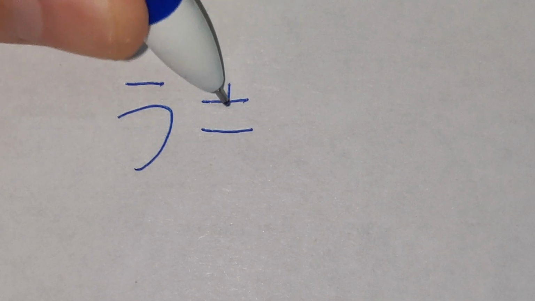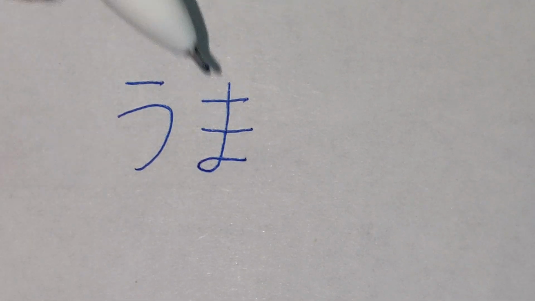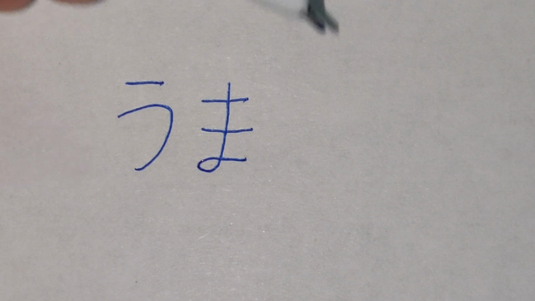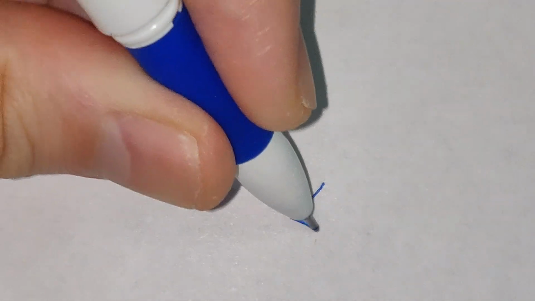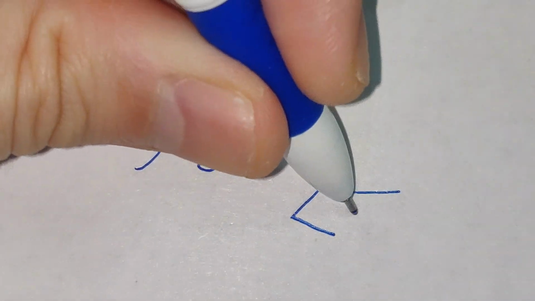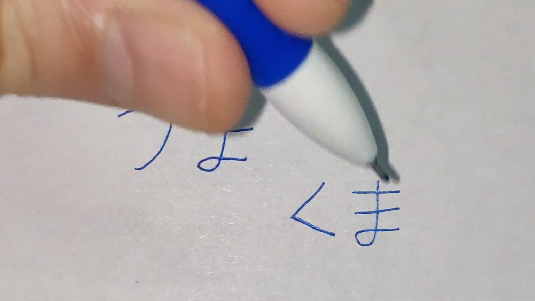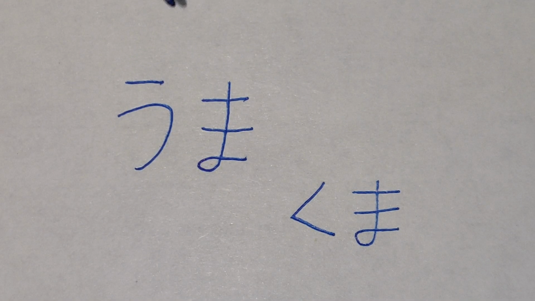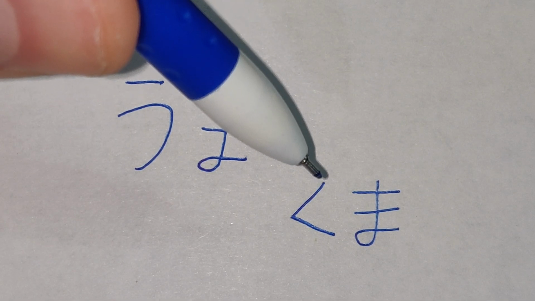Here are a few examples with the character ma. Uma means horse. Kuma means bear. Uma, kuma.